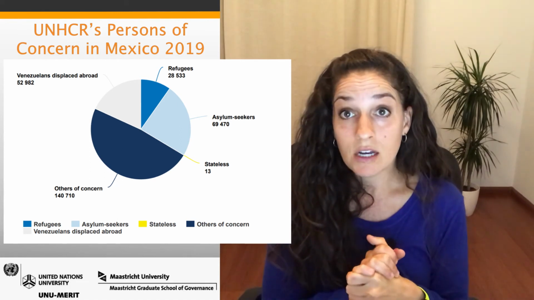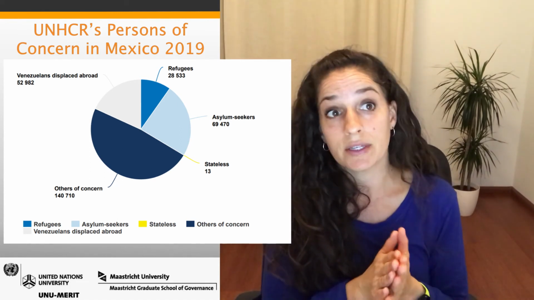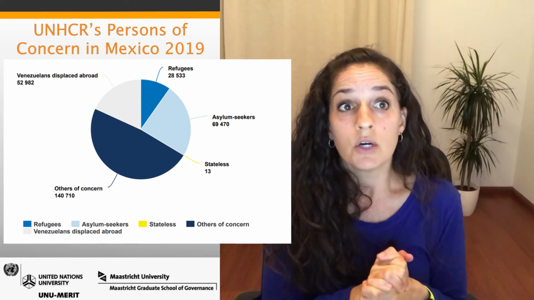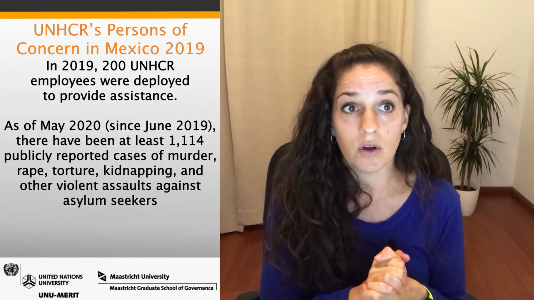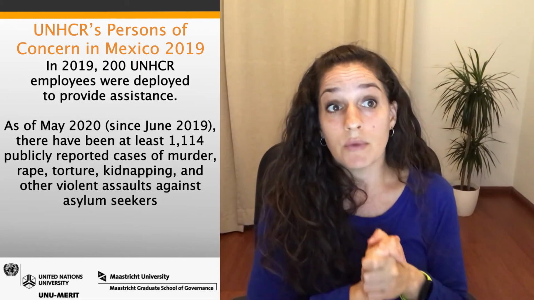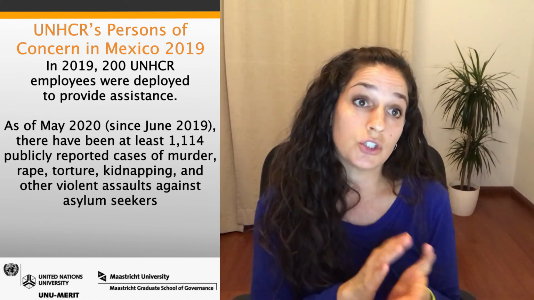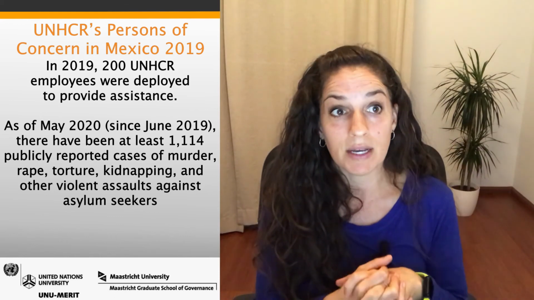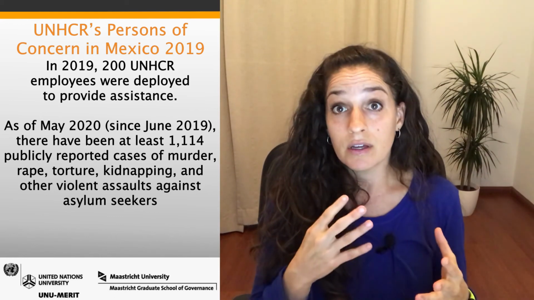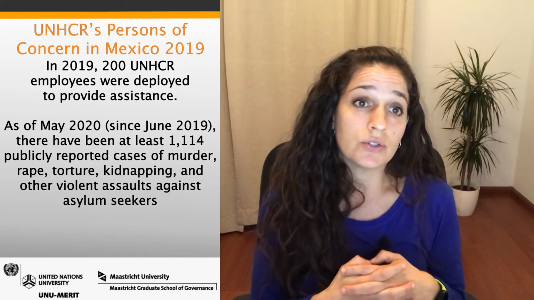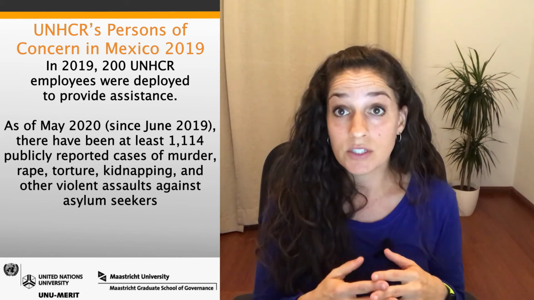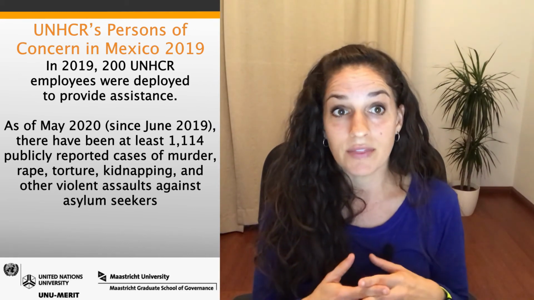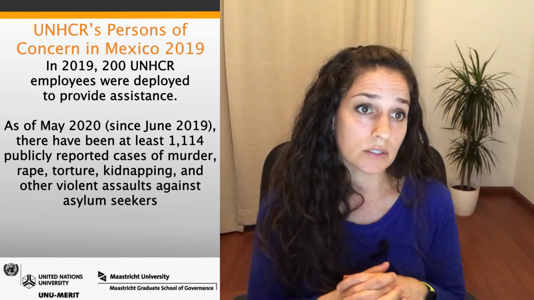Now, while the Mexican government has taken initial steps to strengthen its asylum system, their system still remains understaffed and under-resourced, which has resulted in a huge backlog in cases. So in 2019, 200 UNHCR employees were also deployed to Mexico to help with the Mexican system at the time. Mexico has continued to receive asylum requests during the pandemic, but it has also had trouble processing these, which has just created more and more backlogs.